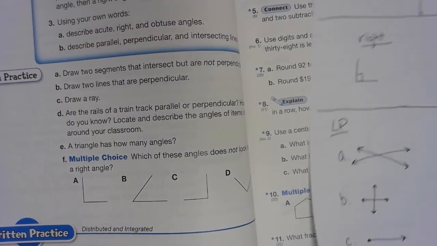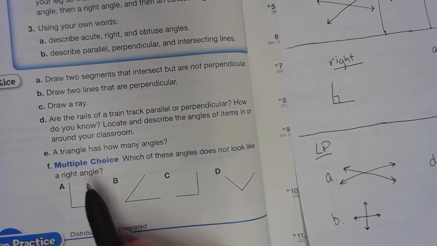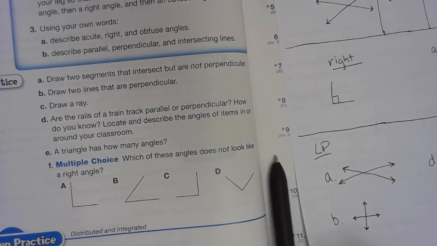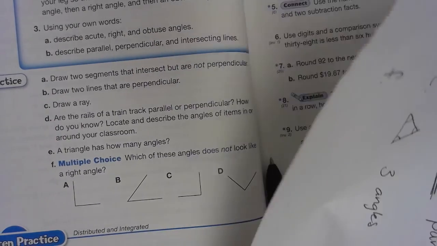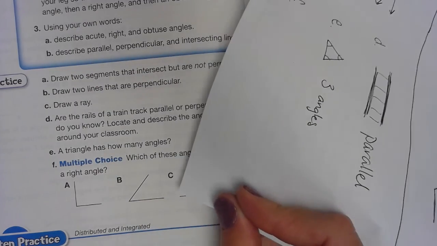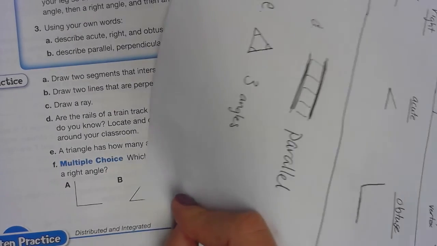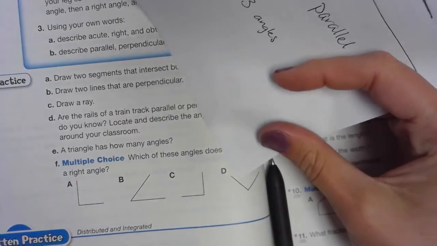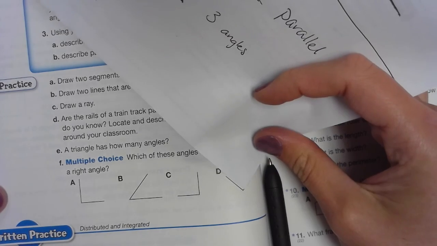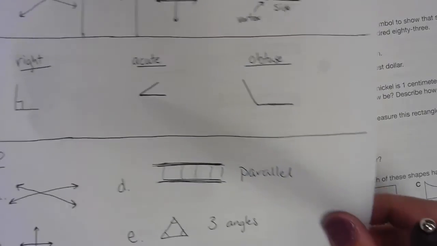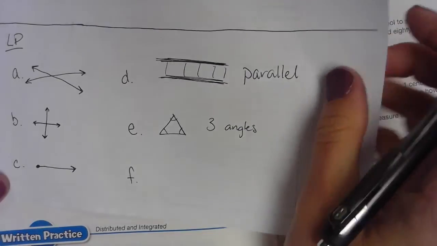F, let's look at our angles. Which of these angles does not look like a right angle? I'm just going to take the piece of paper right here and try to fit this in the corner. A. Oh, yep, that fits perfectly. B. That's too small. Let's just verify. C. Yep, fits there. And D. Yep, fits there. So it's got to be B. So for F, I'm just going to write B.